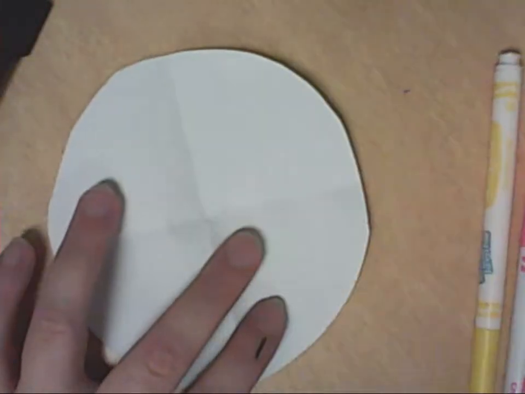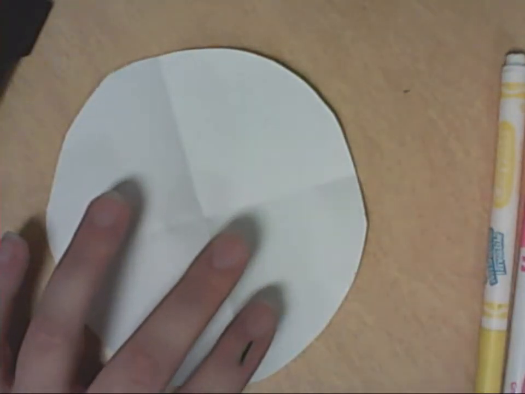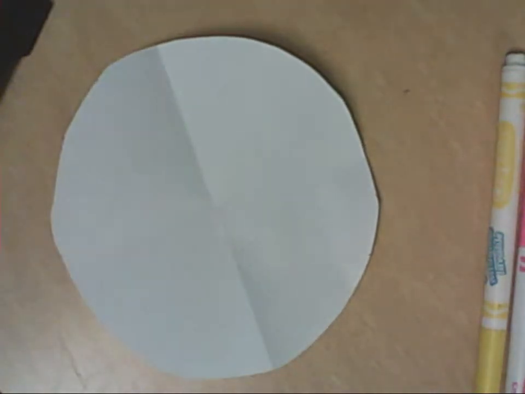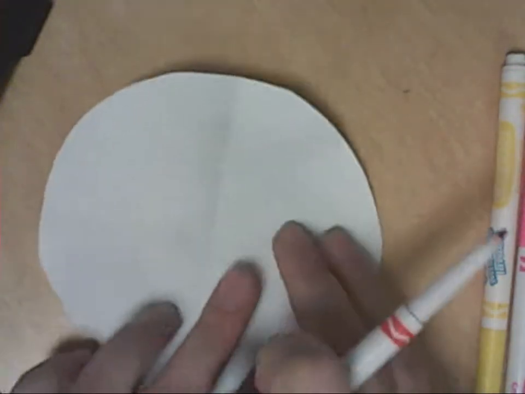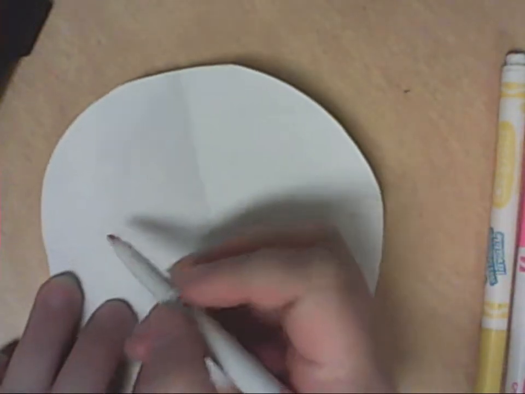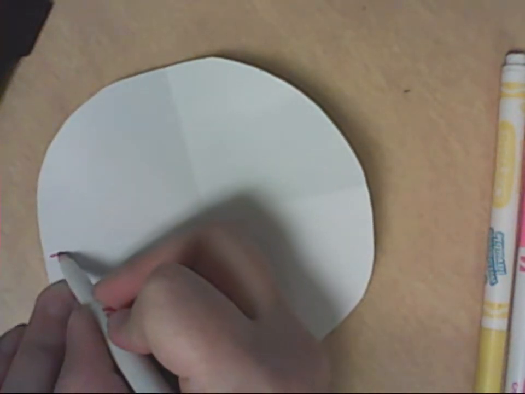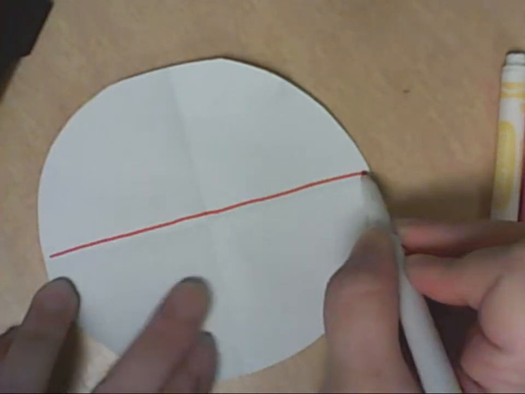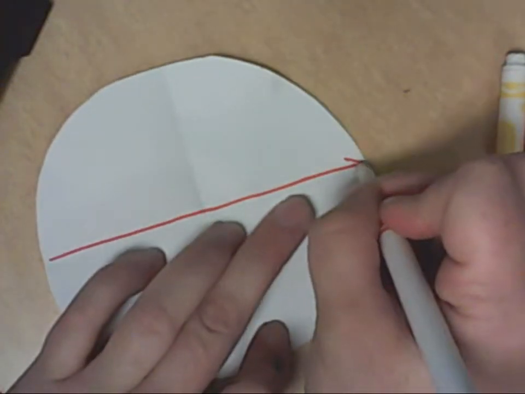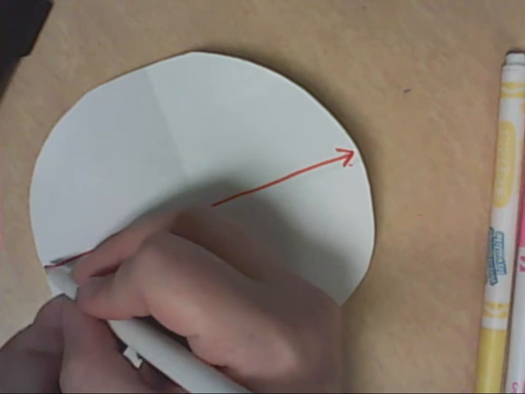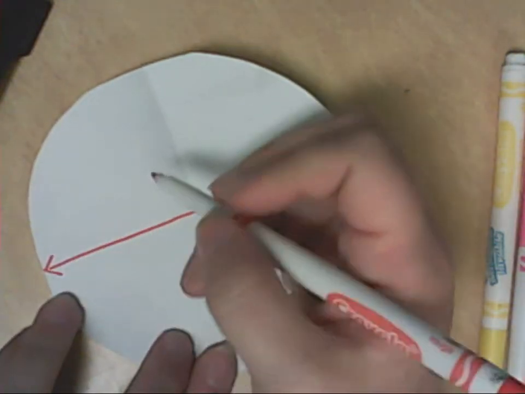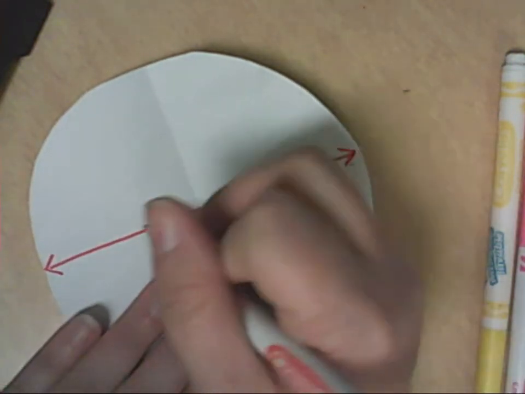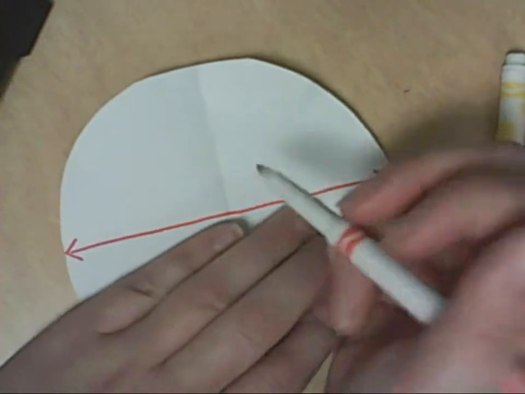And we're going to label our parts. I want you to go ahead and take a color. And I want you to highlight straight across. And we know that a straight angle is this whole thing right here, which is half.